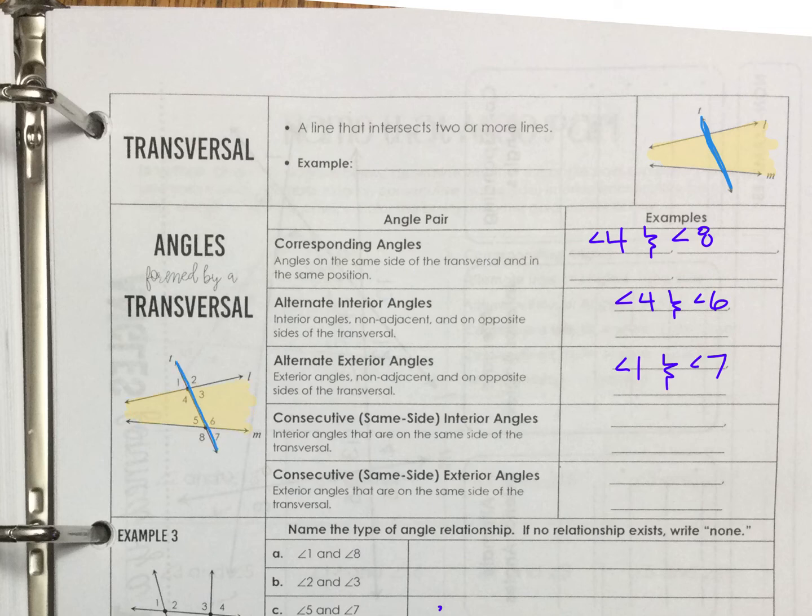Our consecutive, same side, inside. So if I'm using angle 4, consecutive is same side. So 1, 5, and 8 are on the same side. Interior means inside. 5 is the only other inside angle. So angle 4 and angle 5 are consecutive interiors.